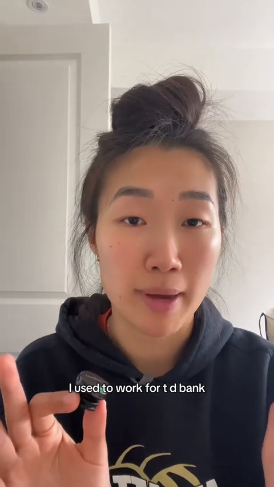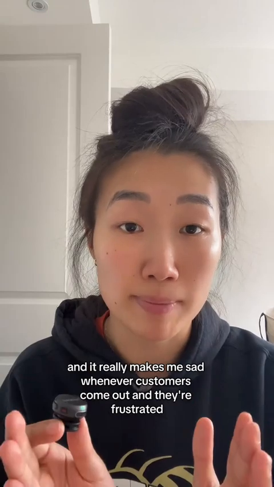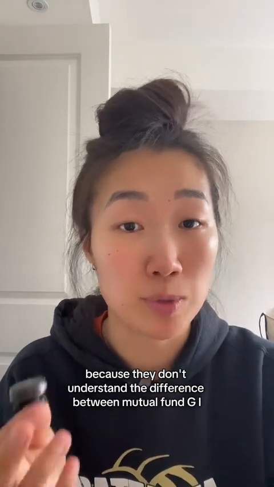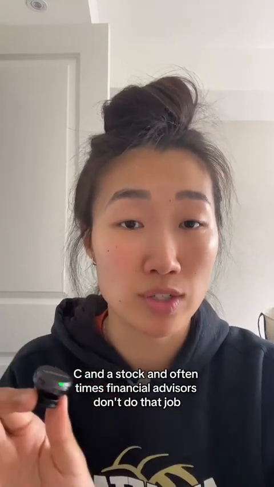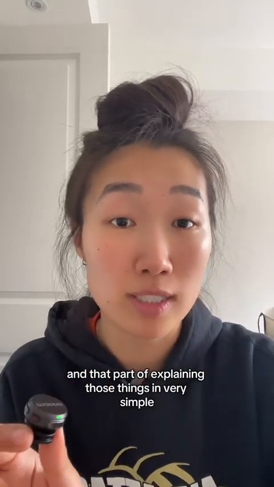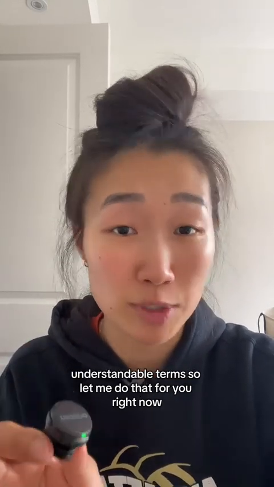I used to work for TD Bank, and it really makes me sad whenever customers come out and they're frustrated because they don't understand the difference between a mutual fund, a GIC, and a stock. And oftentimes, financial advisors don't do that job of explaining those things in very simple, understandable terms. So let me do that for you right now.